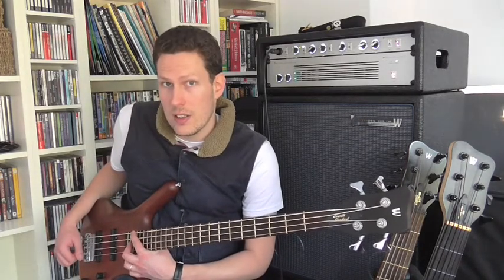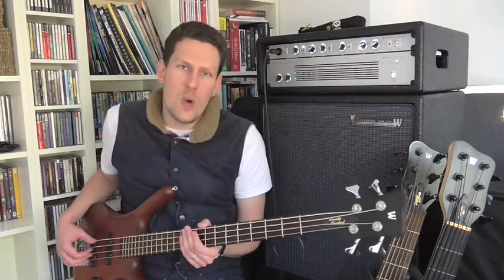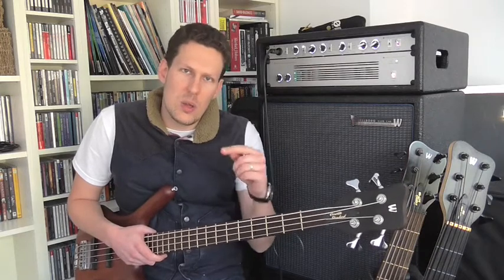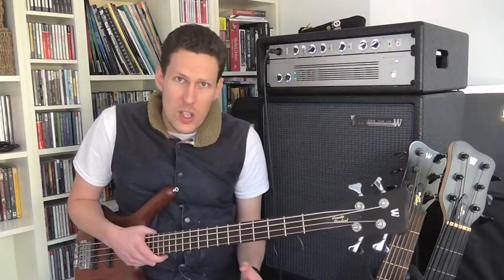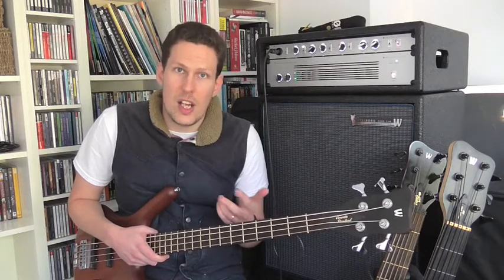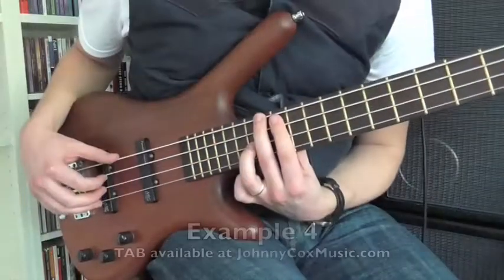Okay, so example 4, we're going to add another extension here. We're going to add a ninth. So the ninth goes on top of the 7th. So a ninth chord, a full ninth chord, has 5 notes in it. Root, 3rd, 5th, that's our triad, 7th and ninth.